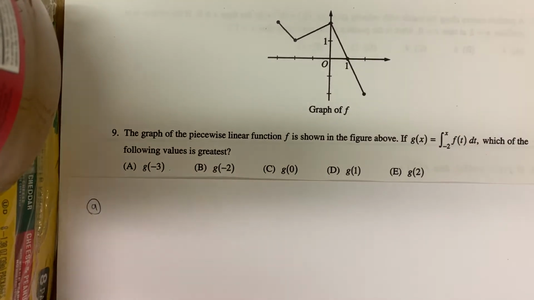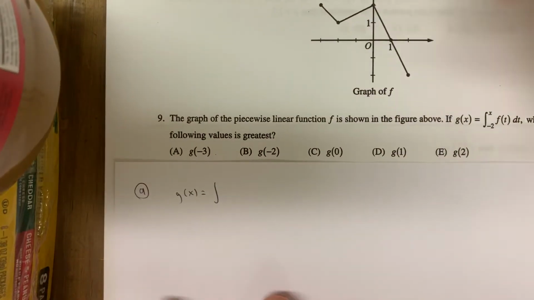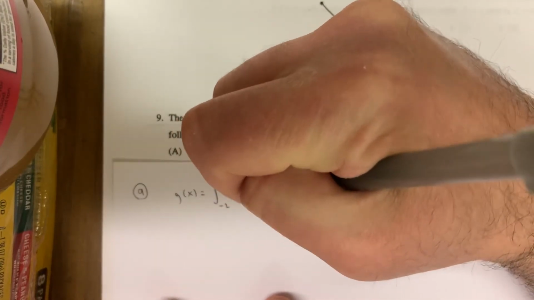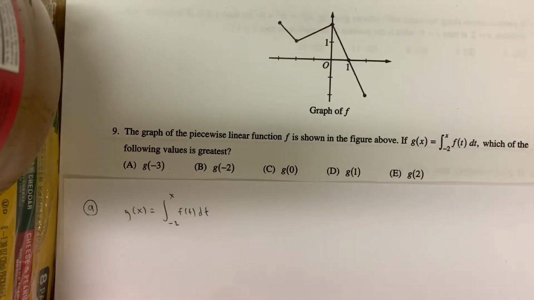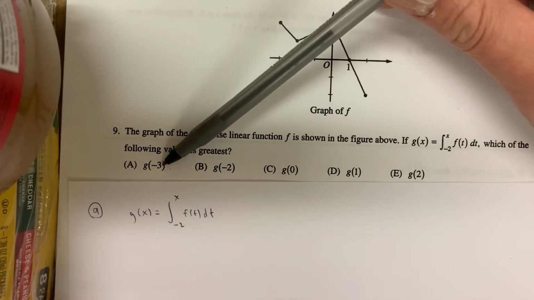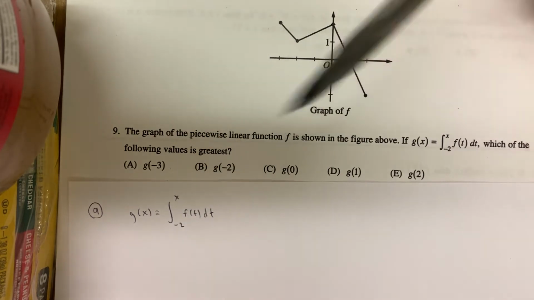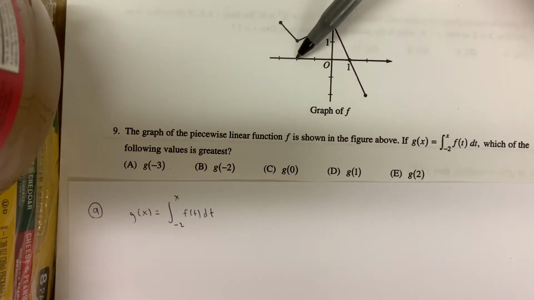This right here, that's an accumulation function, okay? Remember an accumulation function? It's an integral with a constant lower bound, variable upper bound. You know, some people ignore the accumulation function here. They just plug in for each of these. They do g of -3. G of -3 would be the integral from -2 to -3 of f of t with respect to t. So that's the area between the function and the x-axis from -2 to -3. But be careful, your integral would be negative, right? Because you're integrating backward the regions above. So you can get all those areas that way.